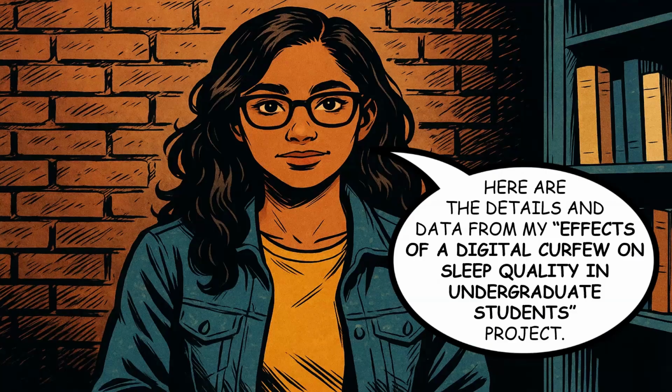So participants: 30 undergrad psychology students, 70% women, mean age 19.6, standard deviation 1.2, completed two 7-day conditions in counterbalanced order. Curfew week with no phone use after 11 p.m. and normal week with no restrictions. Procedures: screen time tracking apps monitored adherence, and a 5-day washout period separated conditions to minimize any carryover effects.